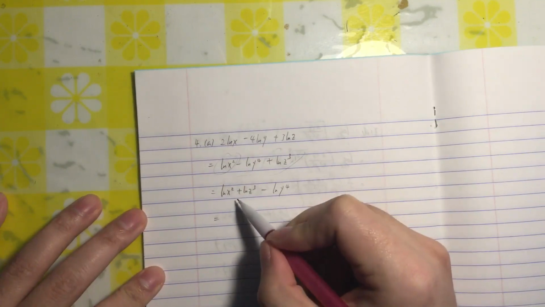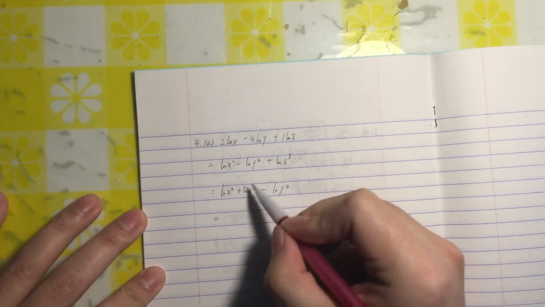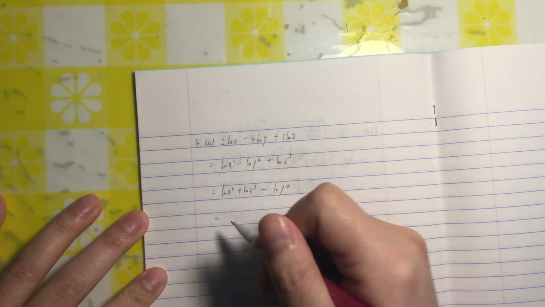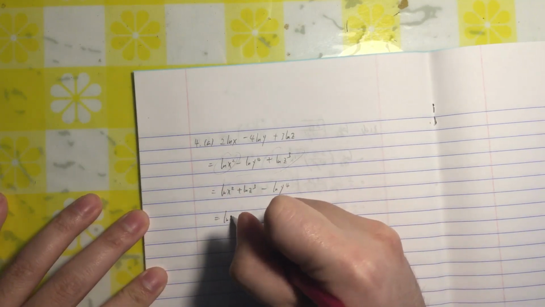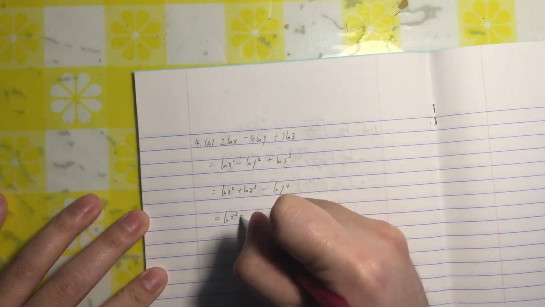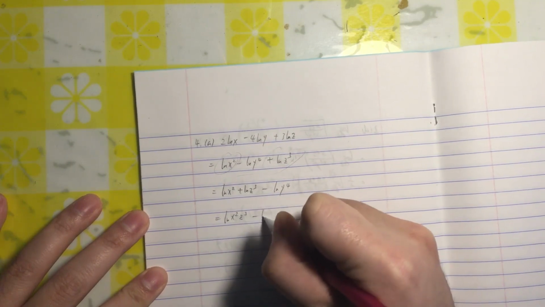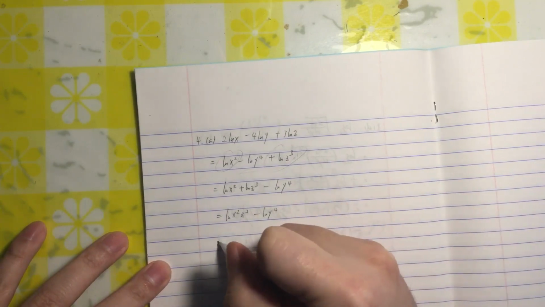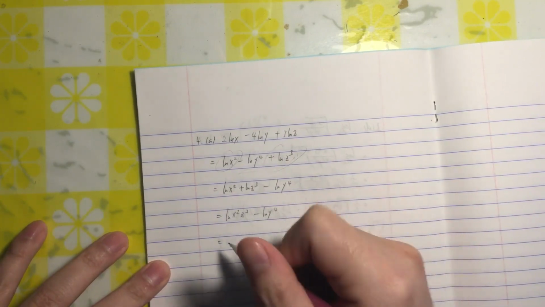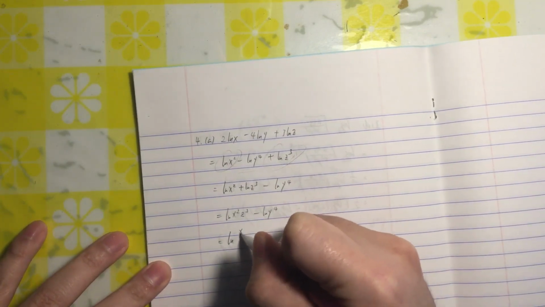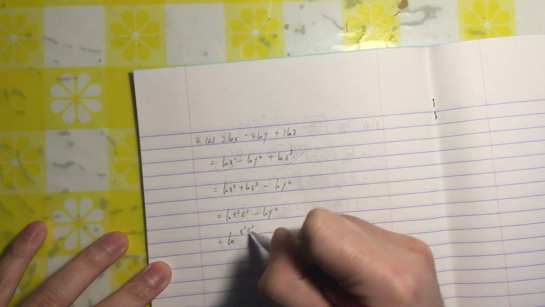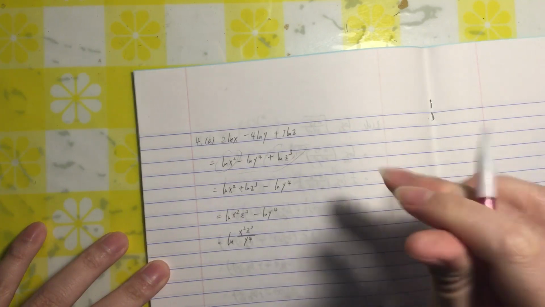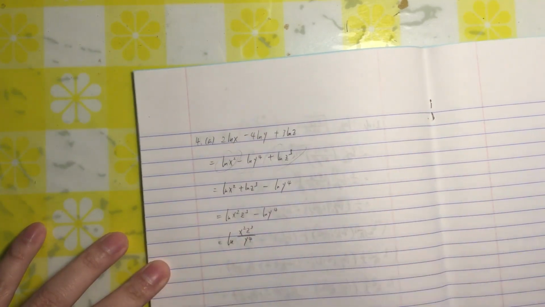Next, convert addition to multiplication. For the first two terms, convert addition to multiplication. It can be written as ln of x squared times z cubed minus ln of y to the power of 4. Next, convert subtraction to division. I get ln of x squared z to the power of 3 over y to the power of 4. That's how I combine everything together as a single logarithm.